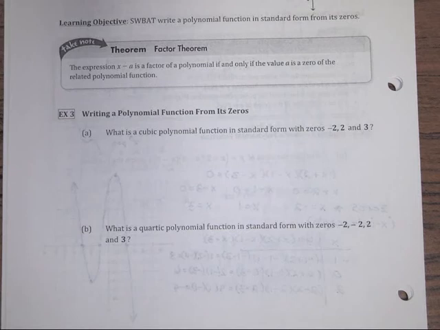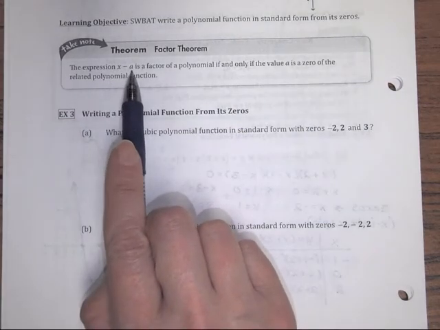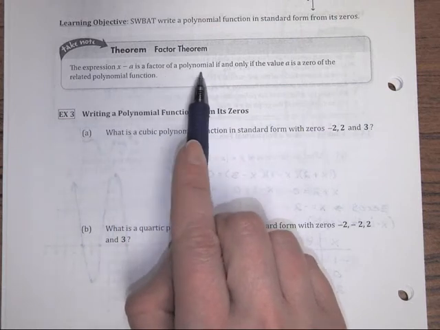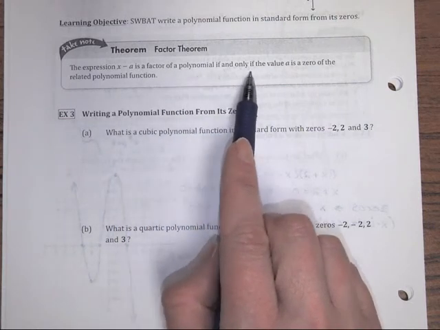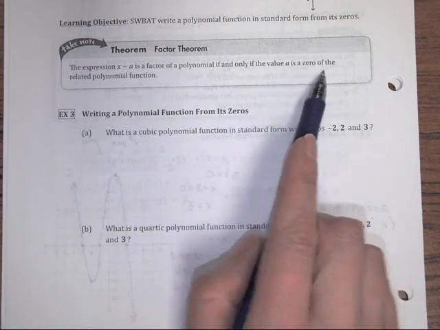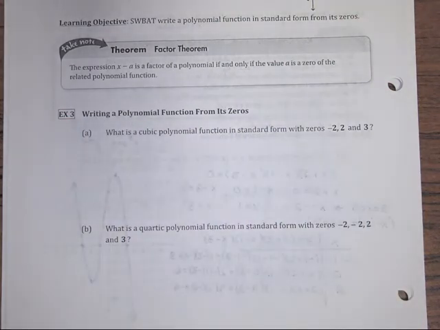I'm sure you remember theorems from geometry, but these are algebraic theorems, so useful to help us get things done. So the expression x minus a, where a is just a number, is a factor of a polynomial if and only if the value a is a zero of the related polynomial function.